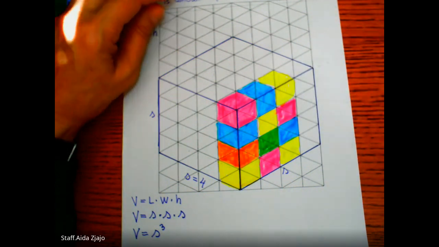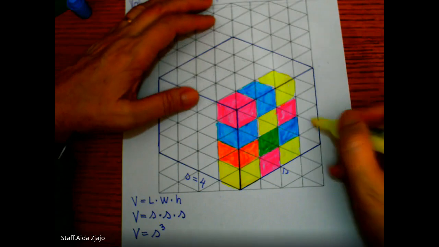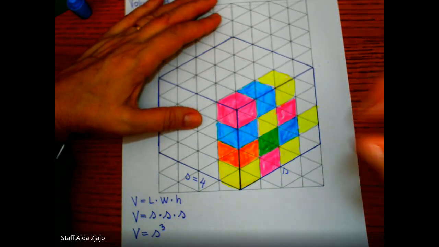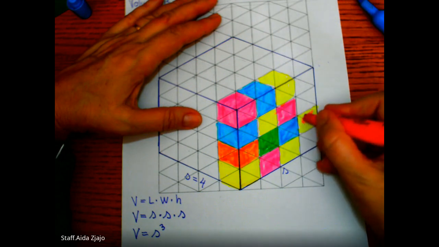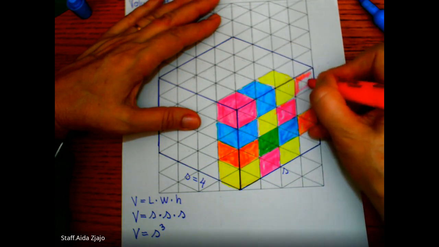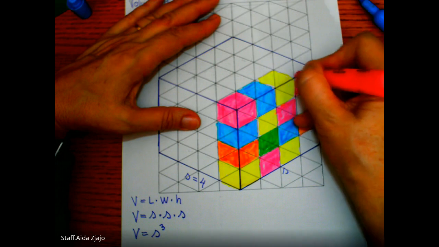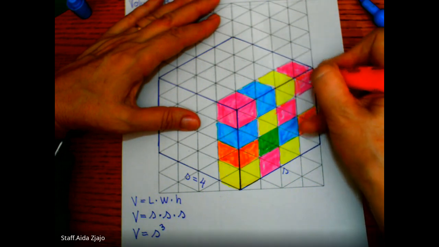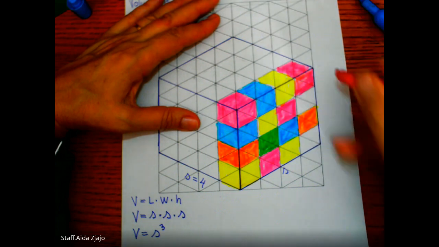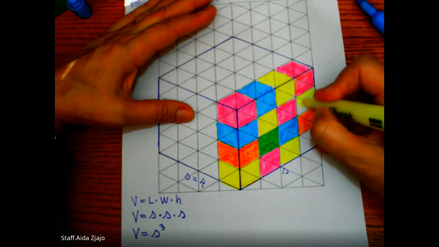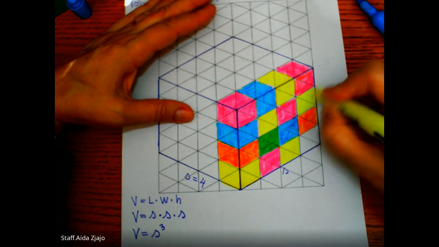So if we do this one to be reddish, we can do yellow and then color with pink, so it will give us a red color. Good. Okay, this could be the yellow. Green.